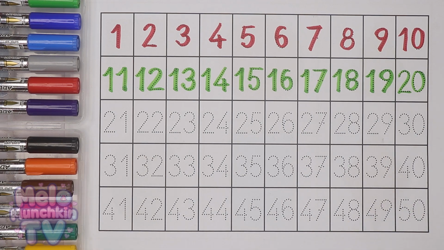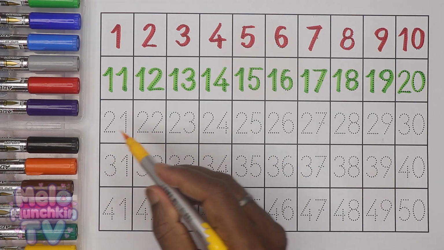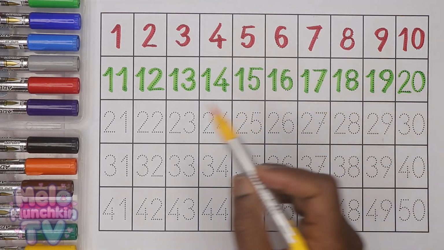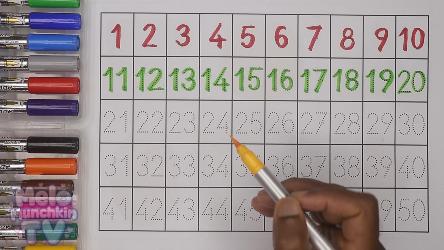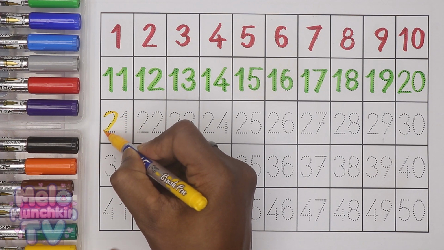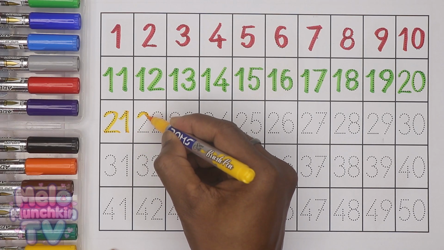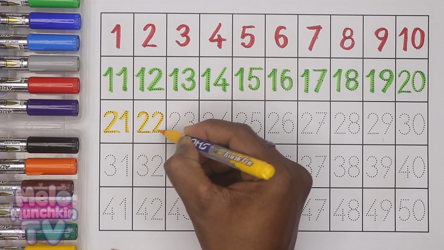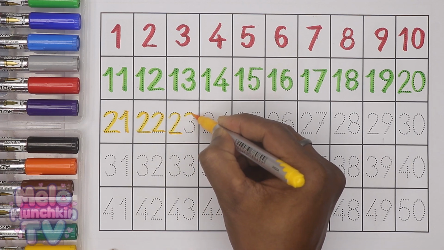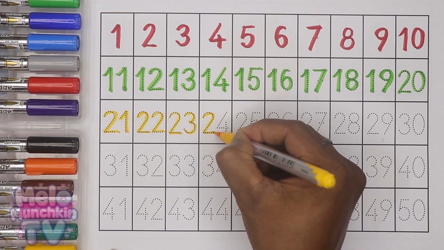So now we'll take some other color. I'll take yellow color for the third line. This is the first line, second line, and this one is the third line. So we'll write from here. So this is 2, 1, 21, 2, 2, 22, 2, 3, 23.